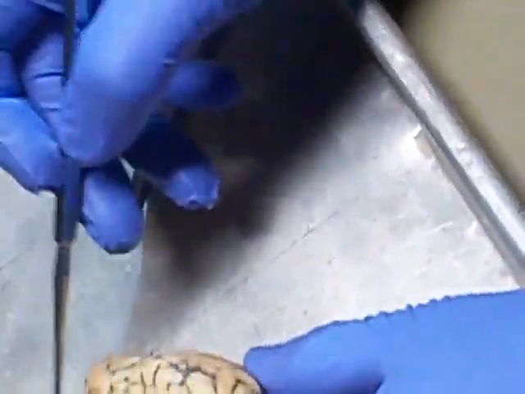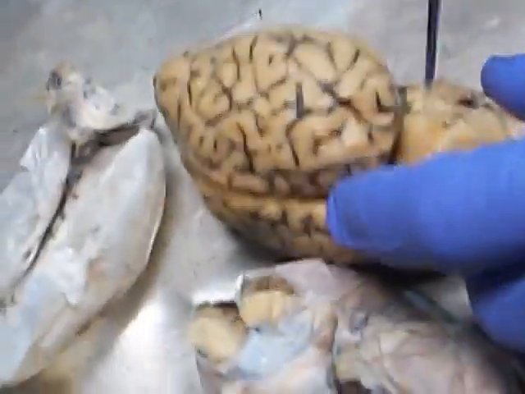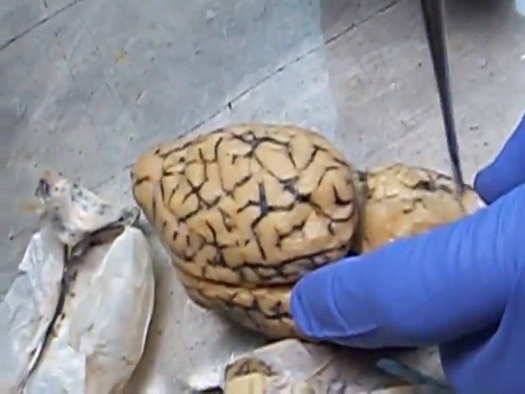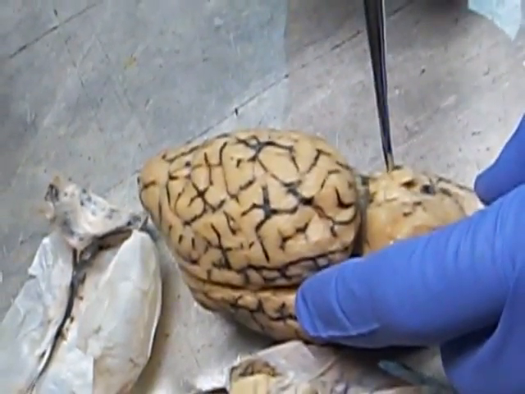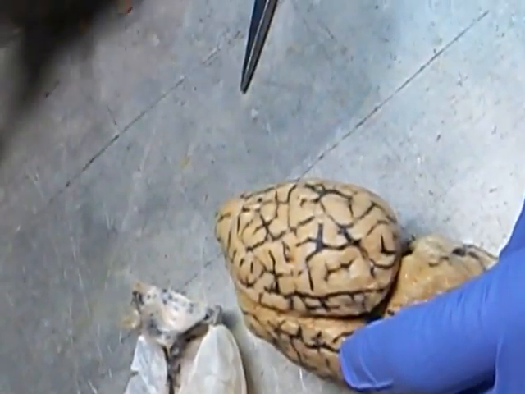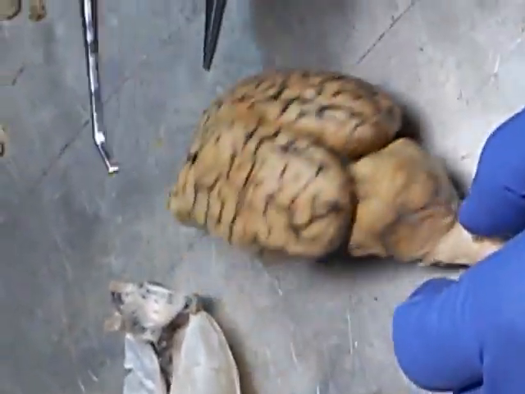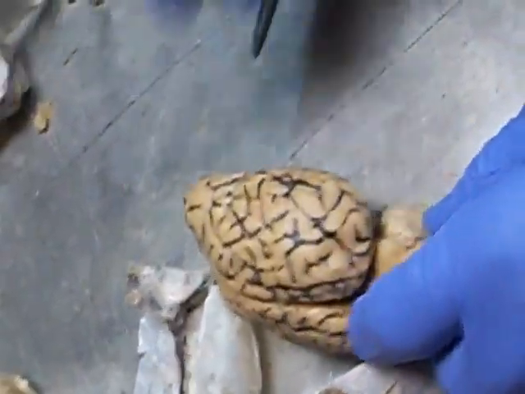All right. So here is the cerebrum. Here's the cerebellum. For those of you that like to watch Adam Sandler movies, here's your medulla oblongata right here. There's something wrong with your medulla oblongata.